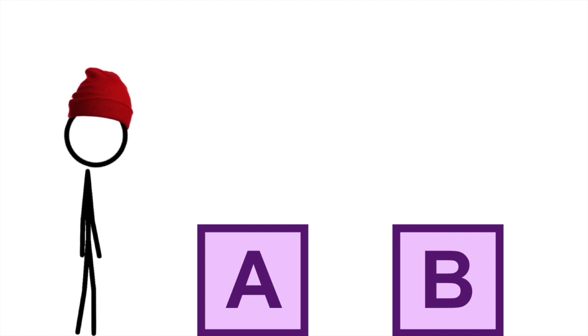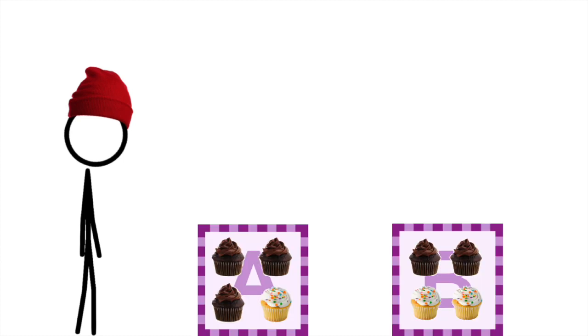Suppose you have two boxes, box A and box B. Each box contains 4 cupcakes. Box A has 3 chocolate cupcakes and 1 vanilla cupcake, and box B has 2 chocolate cupcakes and 2 vanilla.